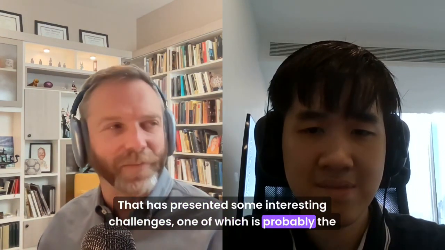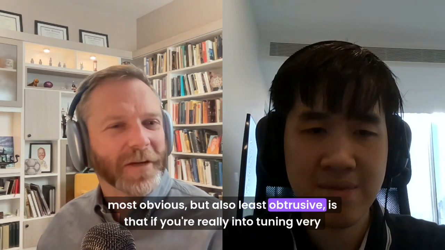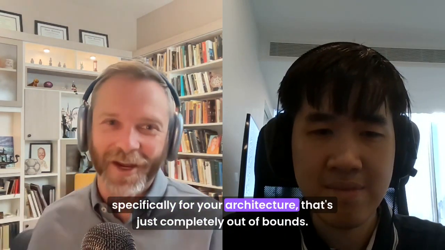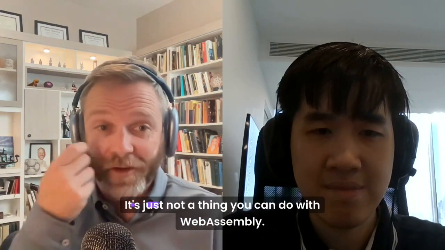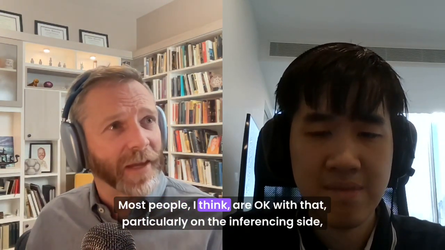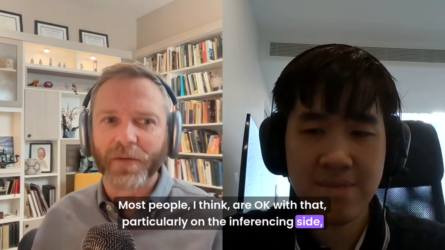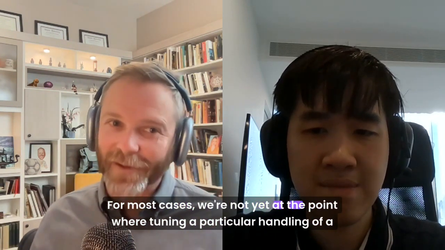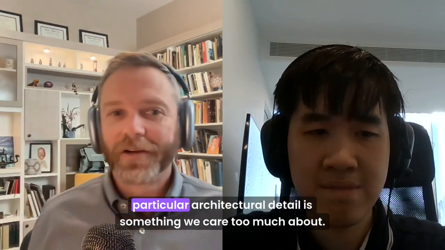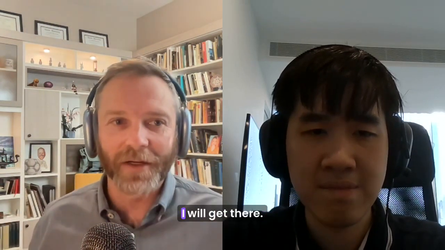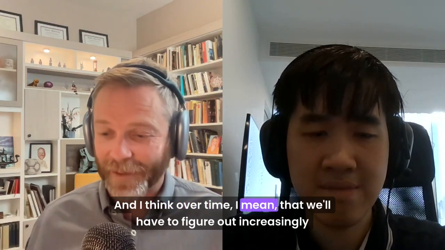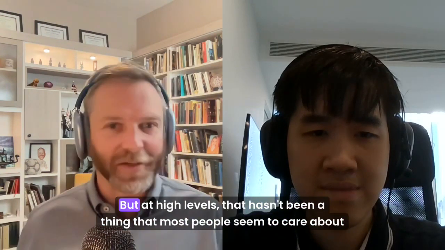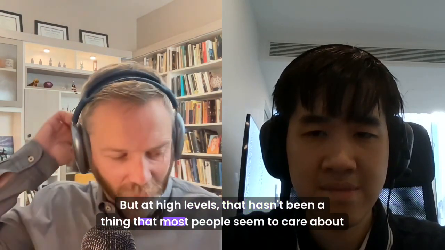One of which is probably the most obvious, but also least obtrusive, is that if you're really into tuning very specifically for your architecture, that's just completely out of bounds, right? It's just not a thing you can do with WebAssembly. Most people, I think, are okay with that, particularly on the inferencing side, where we're all trying to explore the cool class of applications we can build. For most cases, we're not yet at the point where tuning a particular handling of a particular architectural detail is something we care too much about, right? I think we'll get there, and over time it'll mean that we'll have to figure out increasingly interesting ways to allow people to tune at low levels. But at high levels, that hasn't been a thing that most people seem to care about too much.